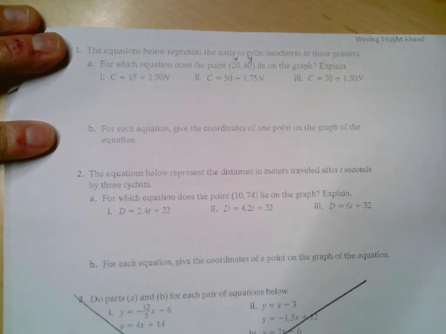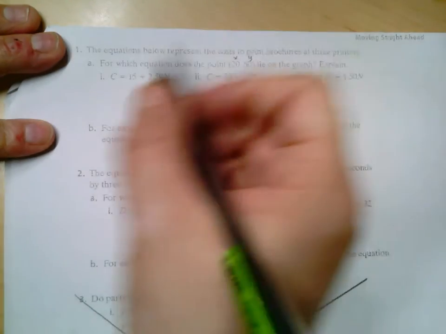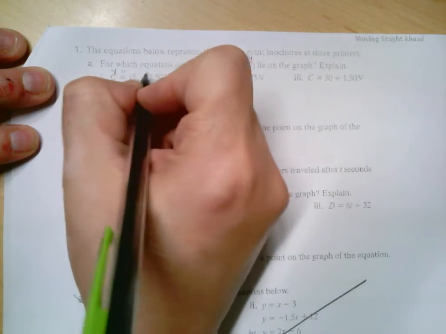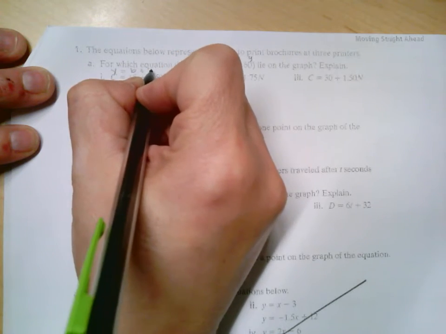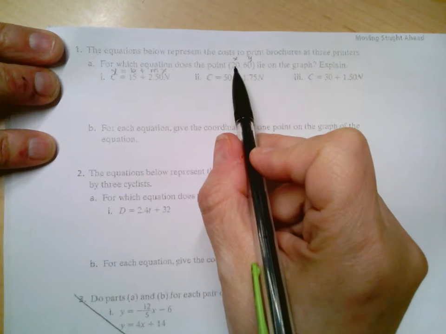So, I have c equals 15 plus 2.5n. Well, c is y, equals b plus mx. I'm given my x and my y.